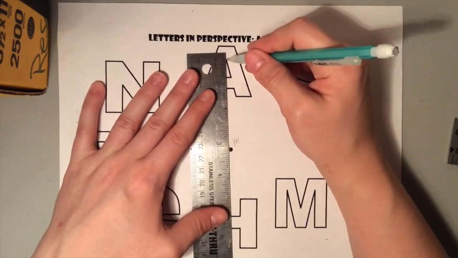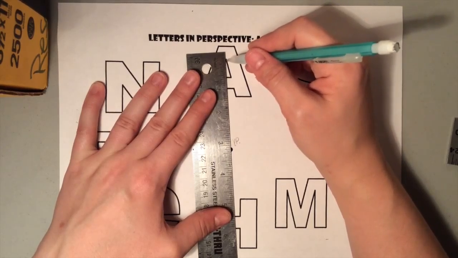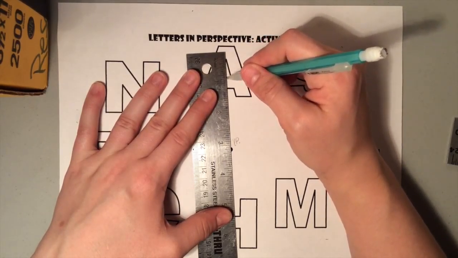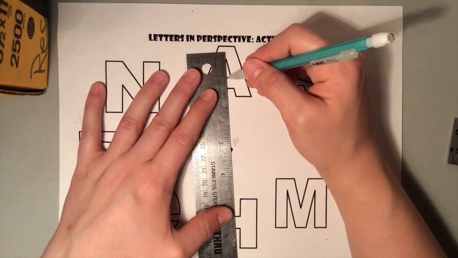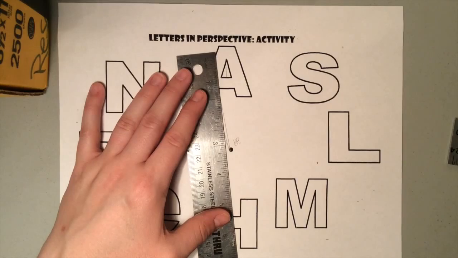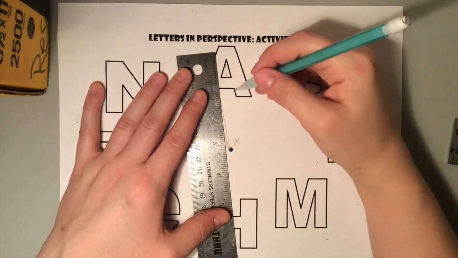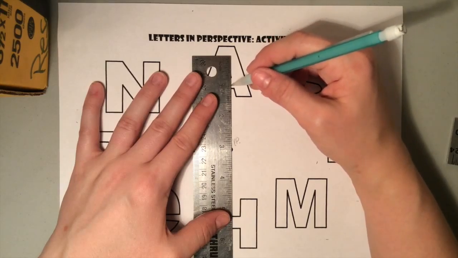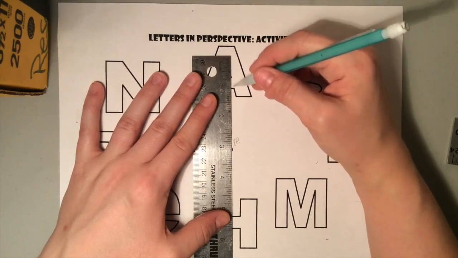Then I check up here for the point of the A. Can I add a line of convergence back to my vanishing point? Yes. However, as soon as I hit my letter, I stop the line because this crossbar would actually hide that part of my letter. So then I move on to this corner. No, I would run through my crossbar again.